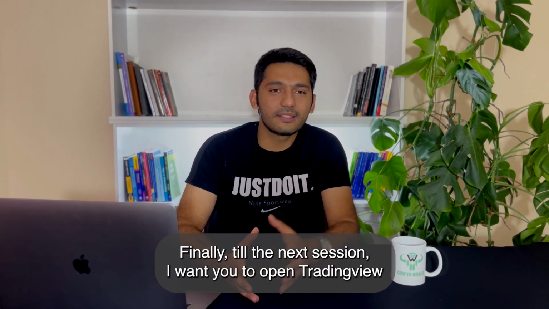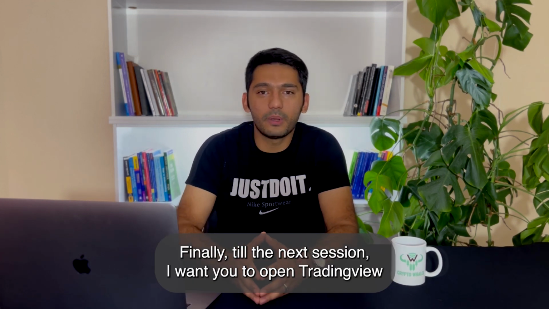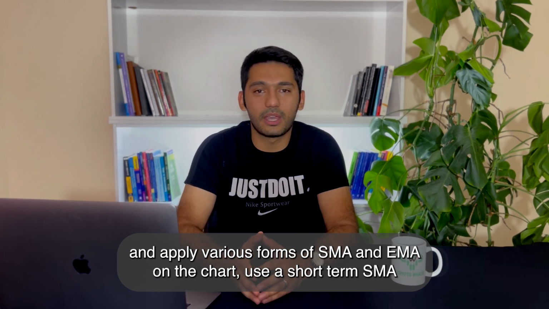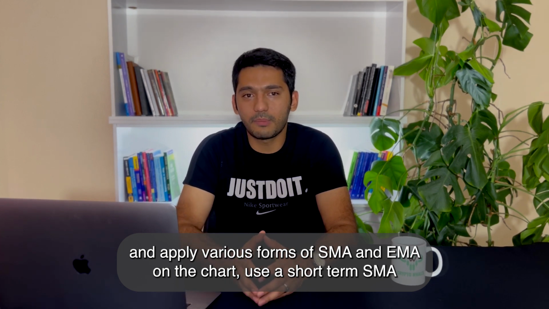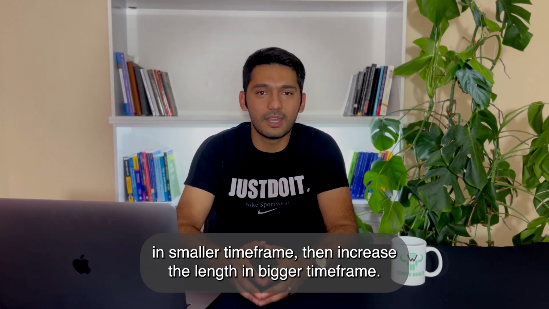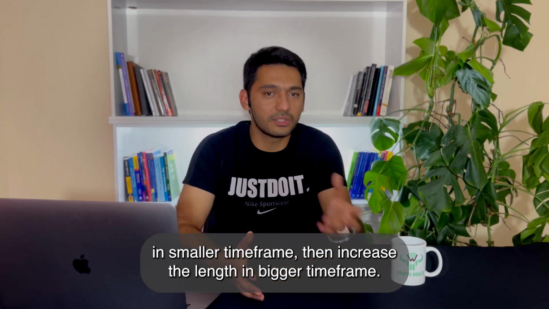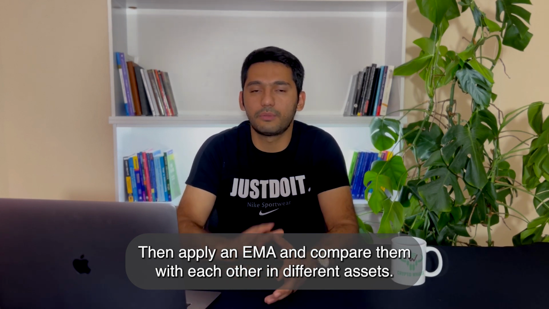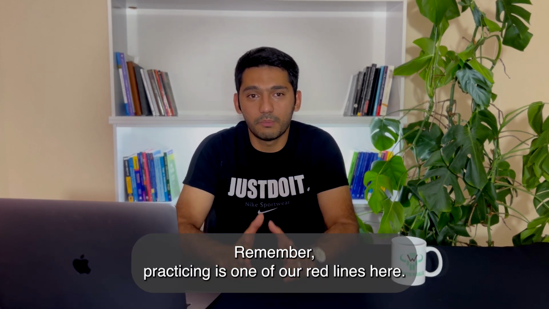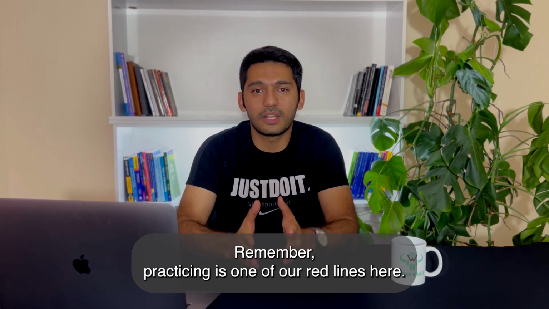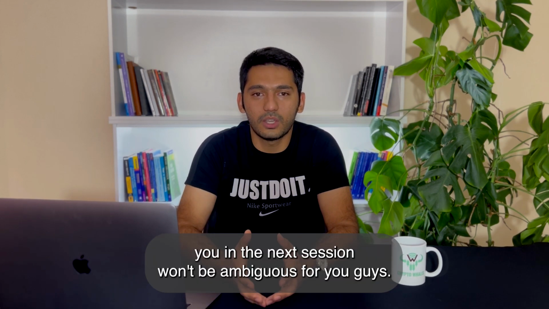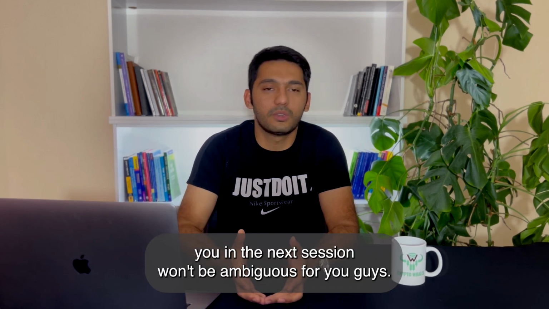Finally, till the next session, I want you to open TradingView and apply various forms of SMA and EMA on the chart. Use a short-term SMA in a smaller time frame, then increase the length in a bigger time frame, then apply an EMA and compare them with each other in different assets. Remember, practicing is one of our red lines here. You need to practice, so what I will tell you in the next session won't be ambiguous for you guys.